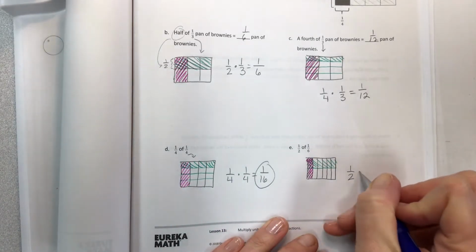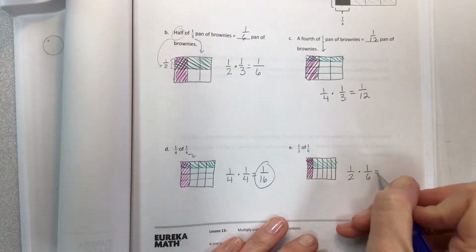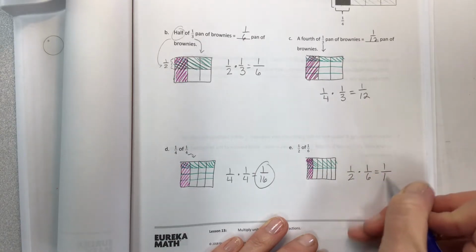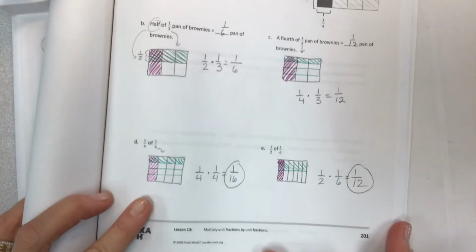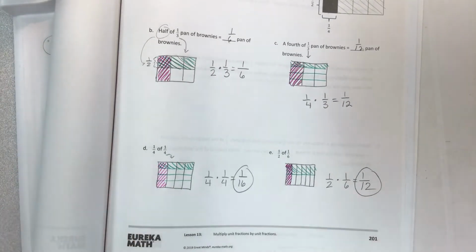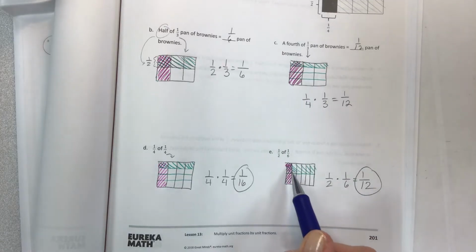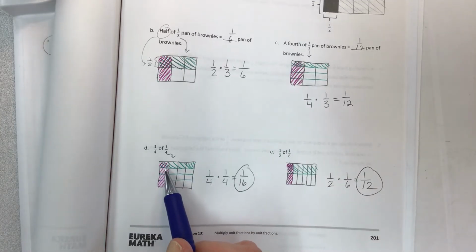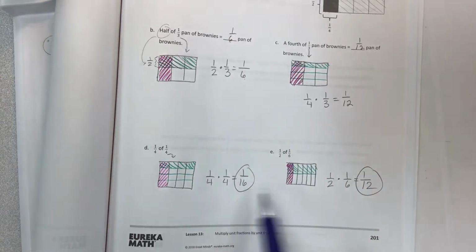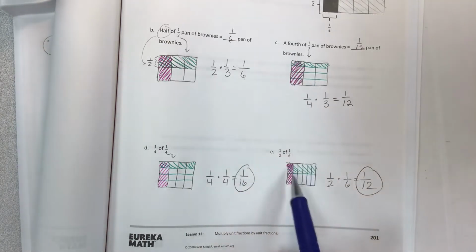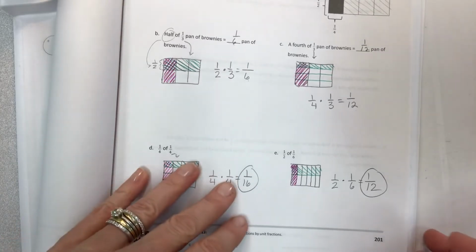Write a multiplication sentence. Multiply across, multiply across. Done. Isn't it fast and marvelous and easy? Can you see it happening? See, this is one piece out of 12. This is one piece out of 16. So you're creating that denominator number of pieces, and then the double area is your numerator.